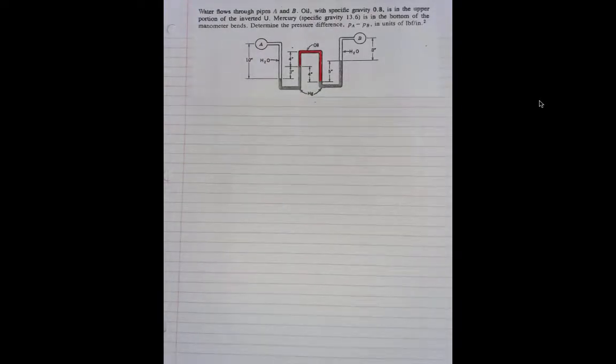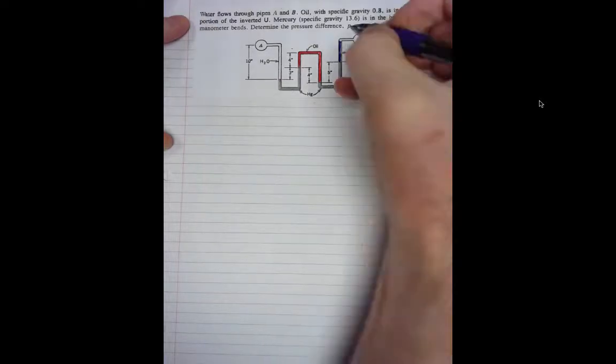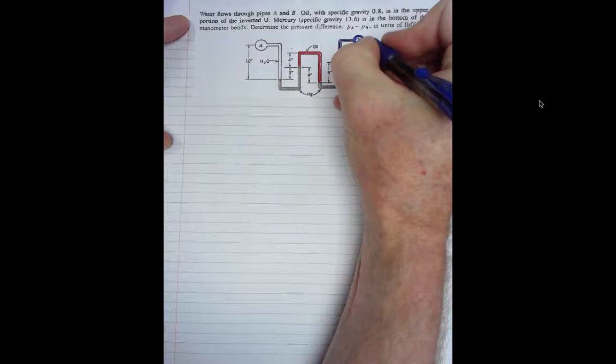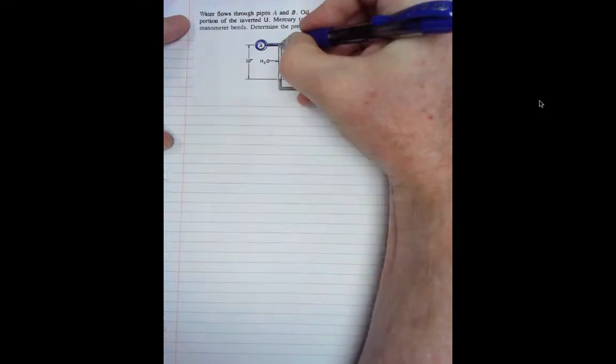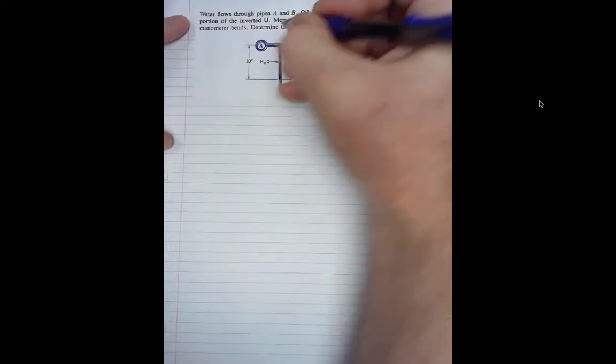And mercury with specific gravity of 13.6 is in this leg, and then elsewhere is water. And it's good old yummy blue water, so I'll color it in blue. And obviously, practicing my coloring reminds me of my childhood.